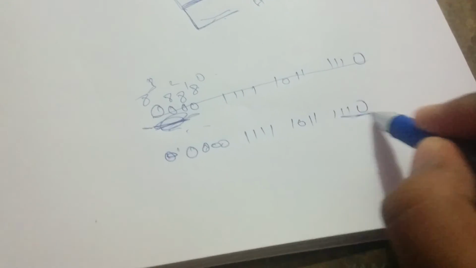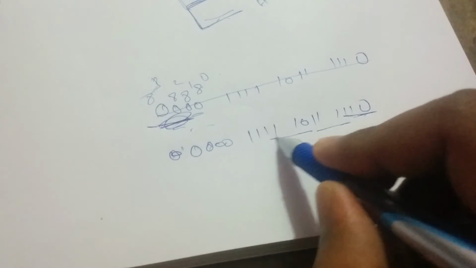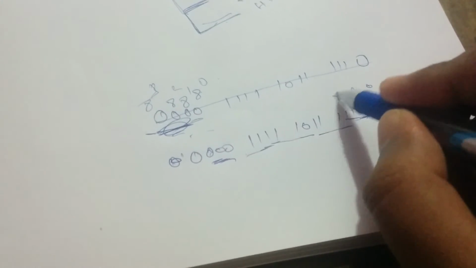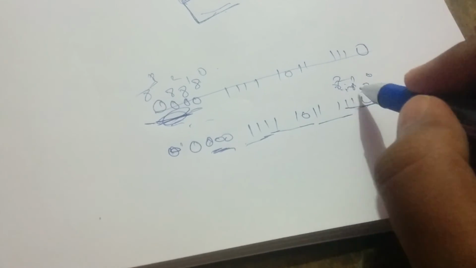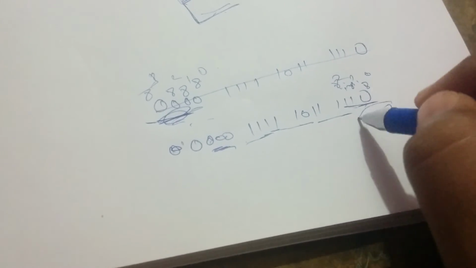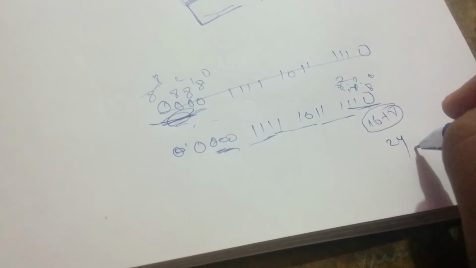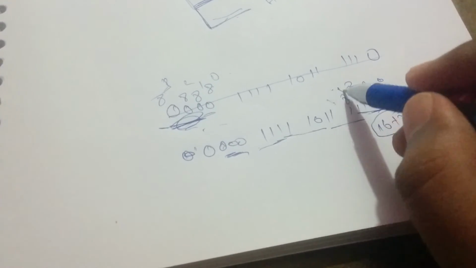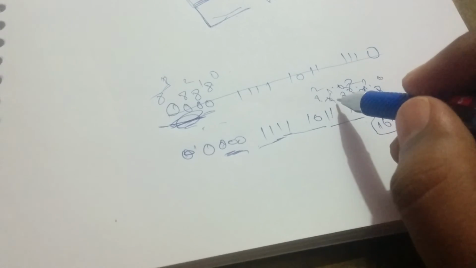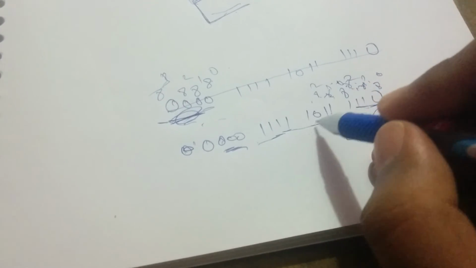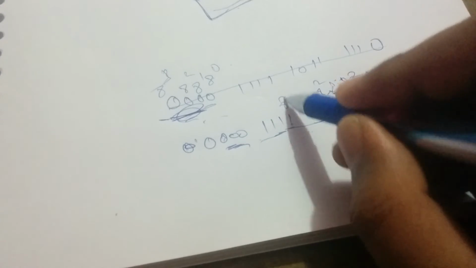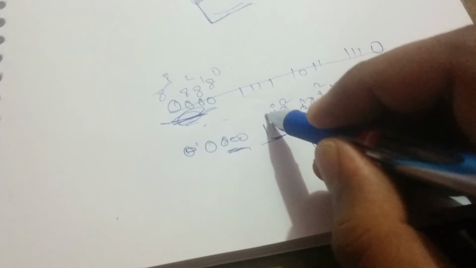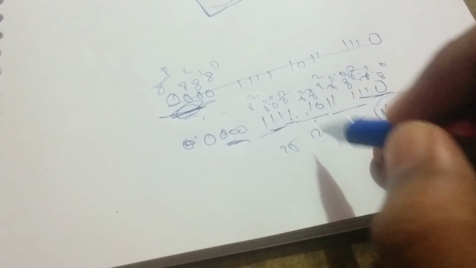We convert it from here, right? Using 8 power 0, 8 power 1, 8 power 2: 16 plus 8 is 24. Next, another group, 8 power 0, 8 power 1, 8 power 2: 16 plus 8 is 24, then 25. Here it is 0 1 1, and for 111 we again get 8 power 0, 8 power 1, 8 power 2, so 25.